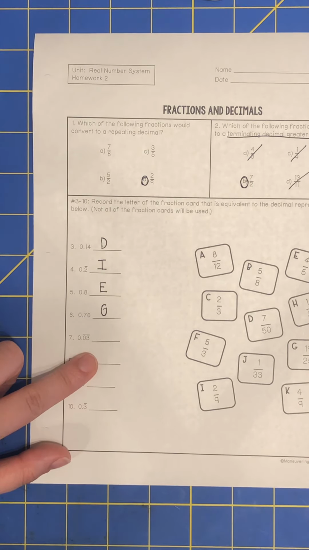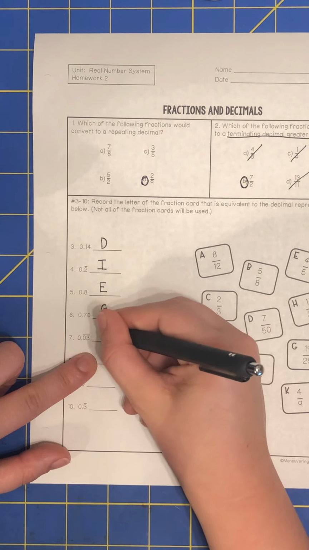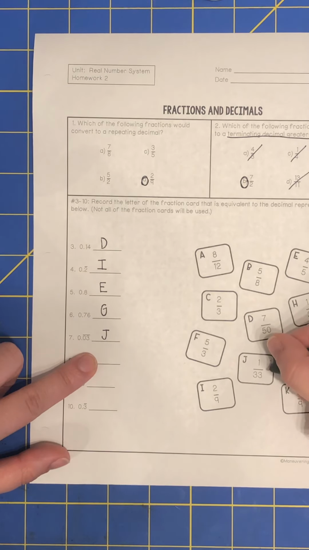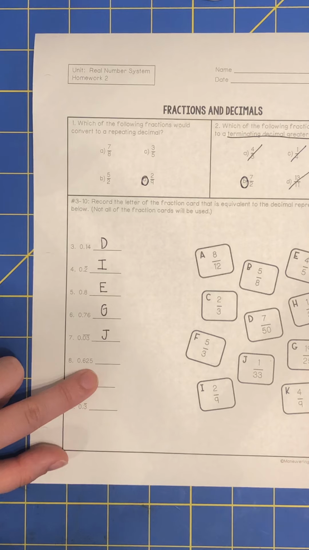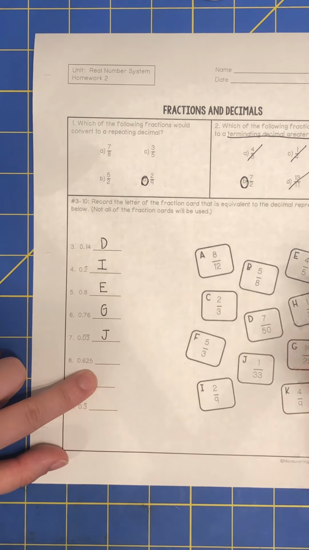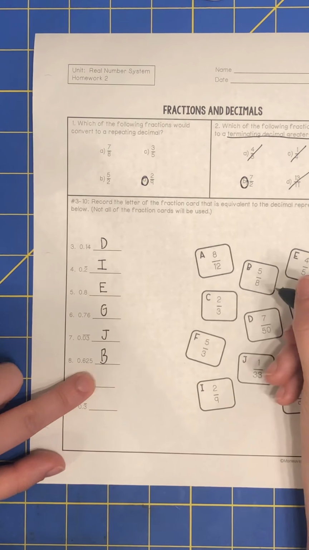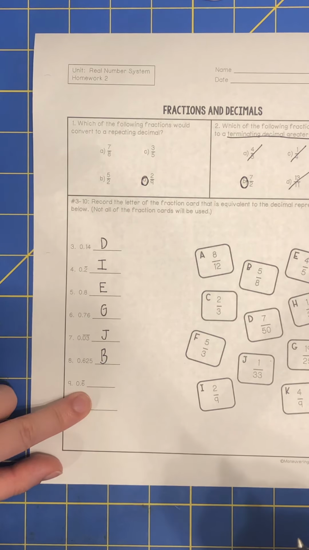33 hundredths repeating is the same as 1/3. 1/3 is 3/10ths. All right. 625 thousandths. This is a more commonplace decimal. It's a well-known fact that 5/8 is the same as 625 thousandths.